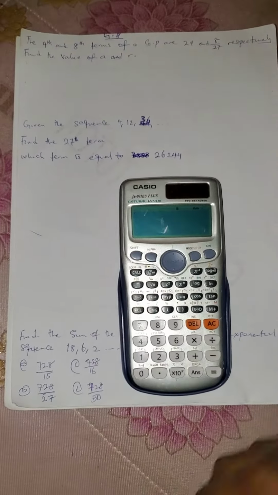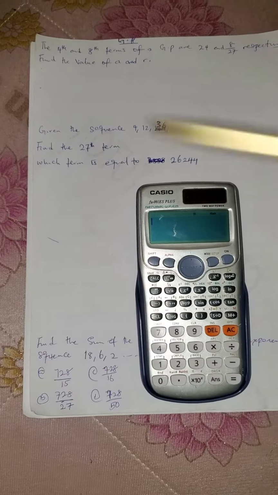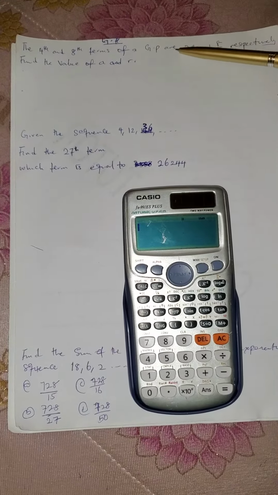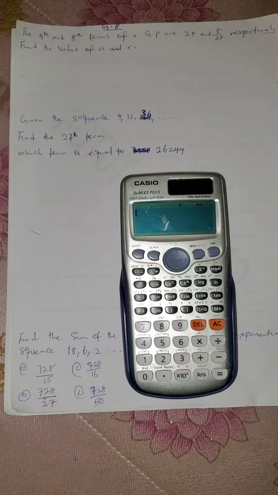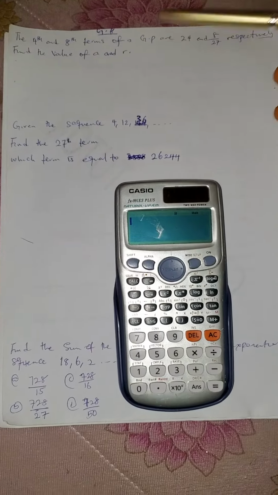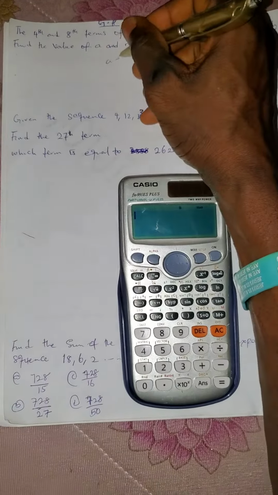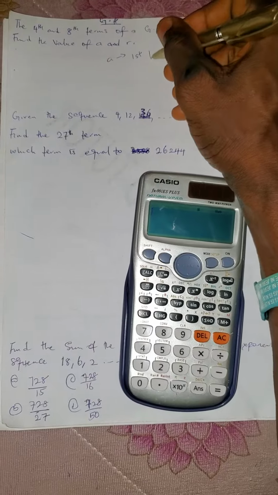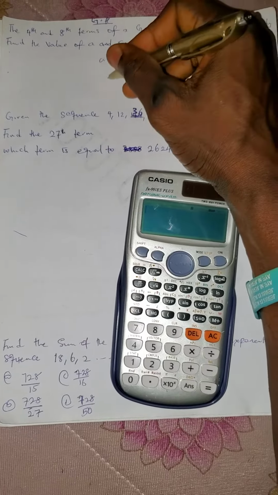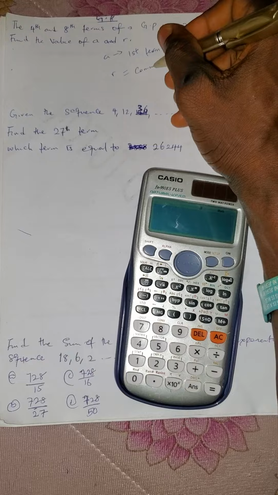Now, see the first question. The first question says, the fourth term and the eighth term of a GP is 24 and 8 over 27, respectively. We're asked to find A and R. Don't forget, our A means first term, and our R here means the common ratio.